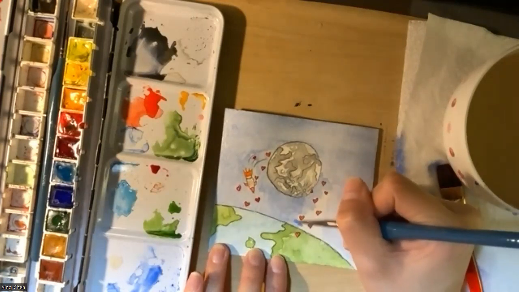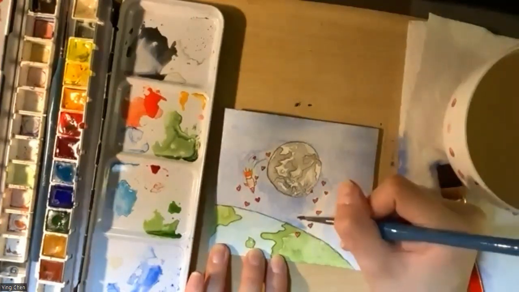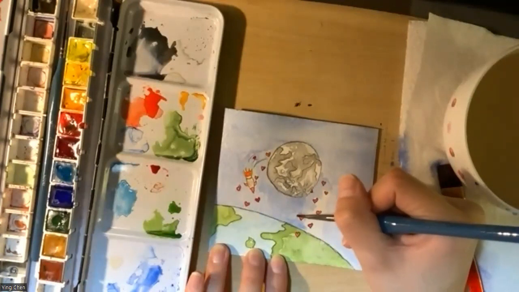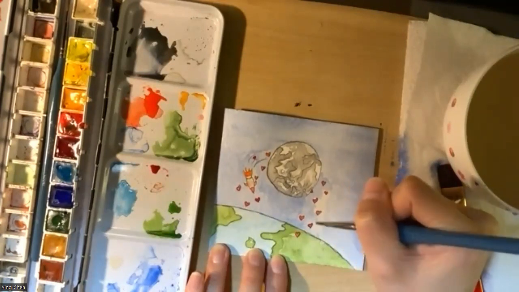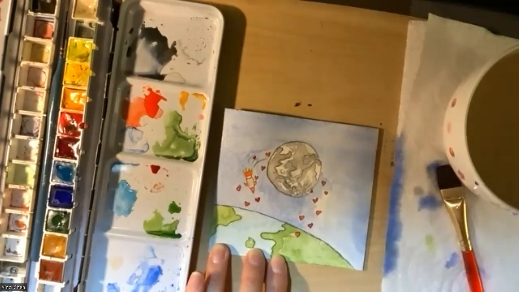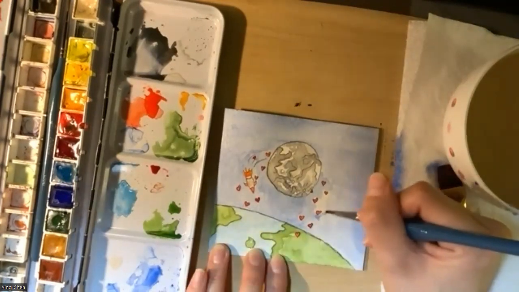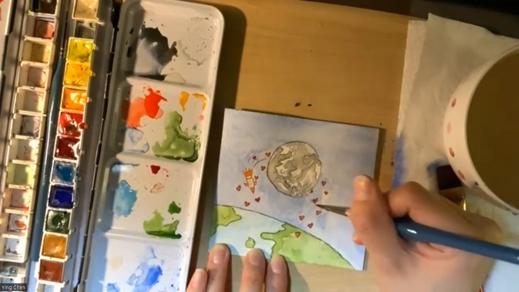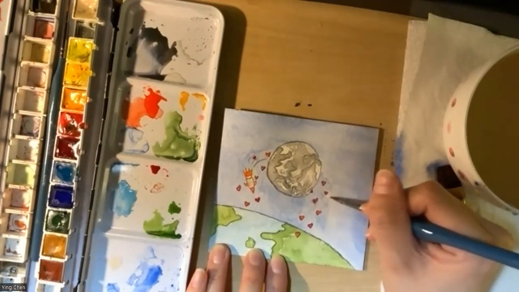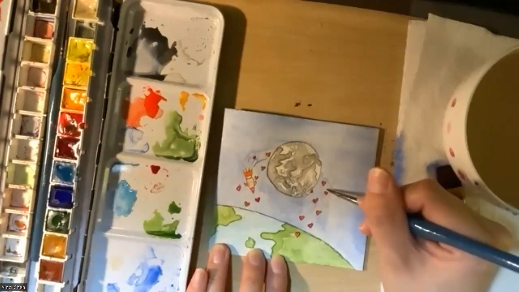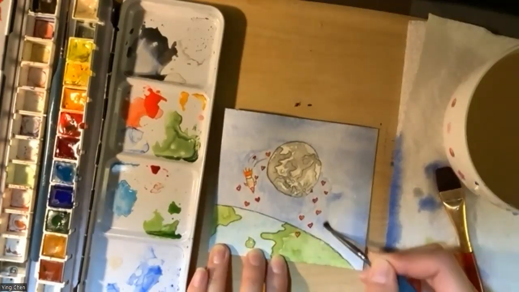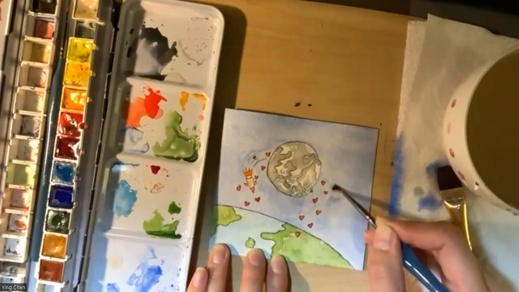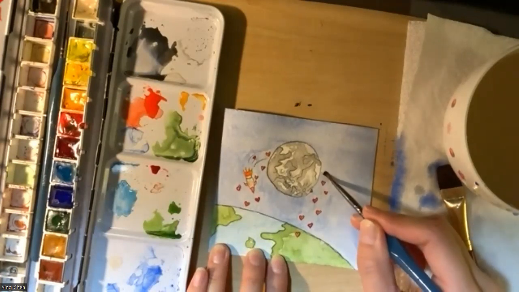It gives it a more artistic look. And my hearts are kind of bleeding through. That's okay. We have a little halo around them.